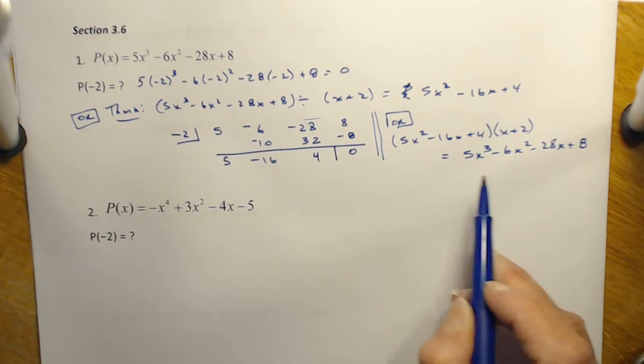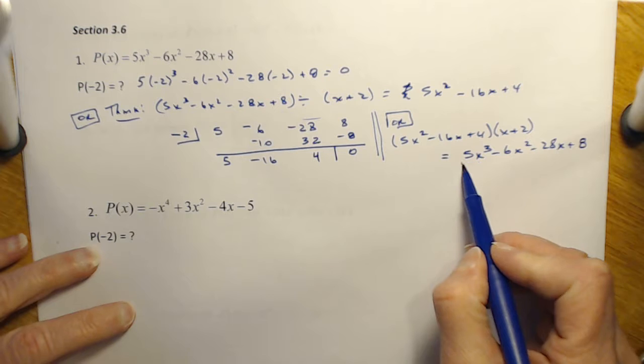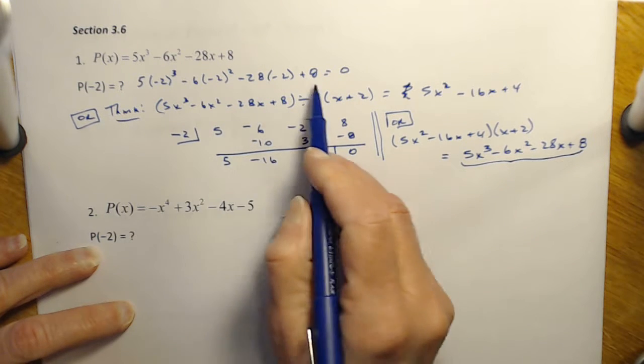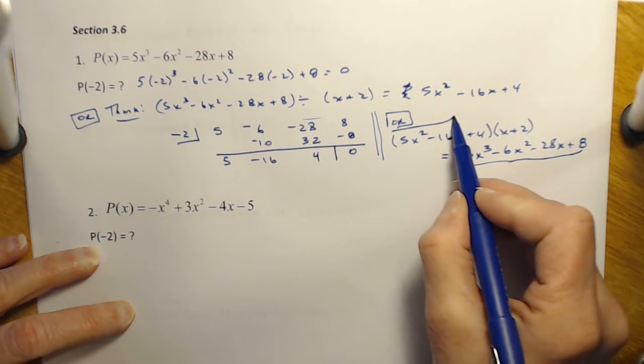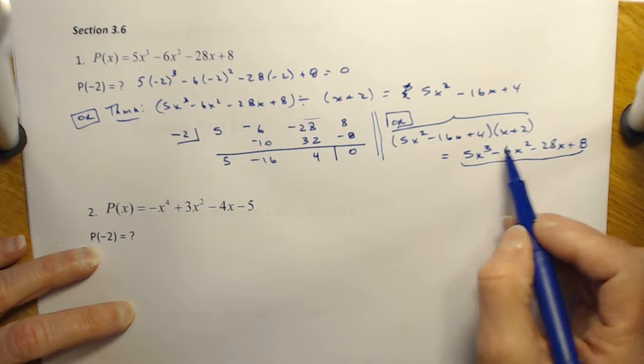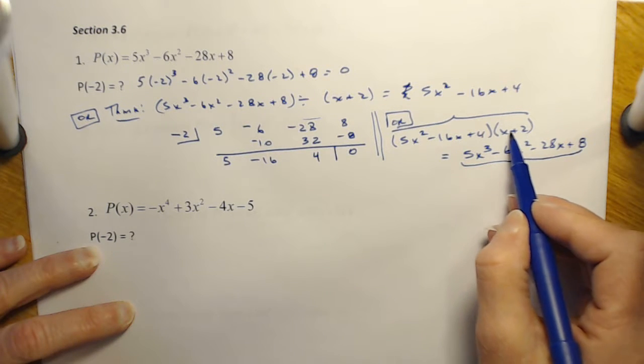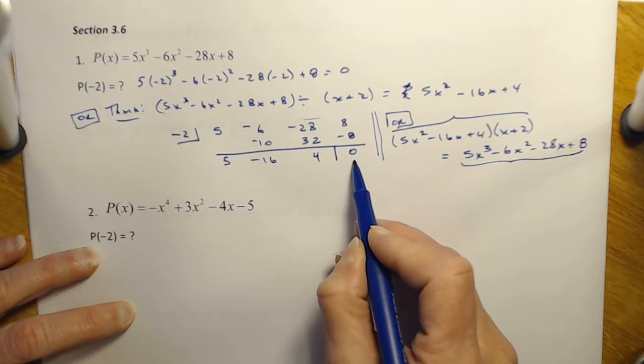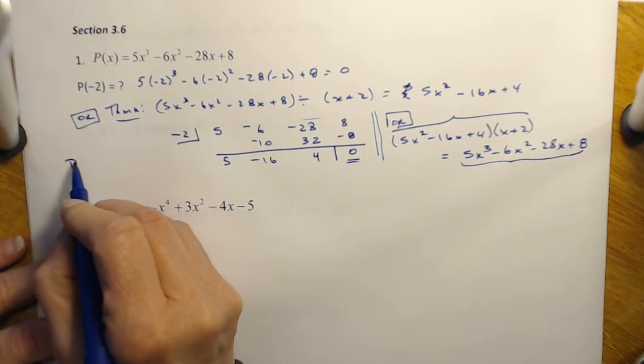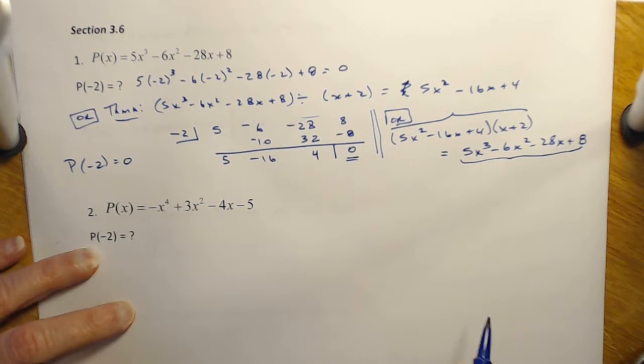Okay. And so then we can see, if we want to plug in -2 into this, which is what we did to begin with, we could, because they're equivalent, plug in -2 here. Okay. When you plug in -2, this piece becomes 0, which makes the whole thing 0. Okay. So p of -2 is 0.